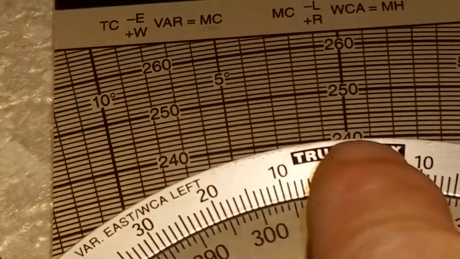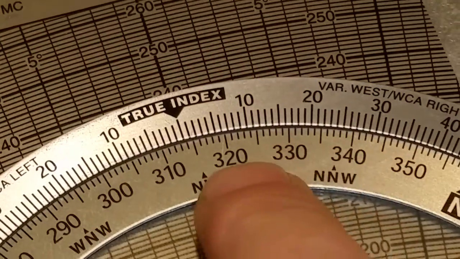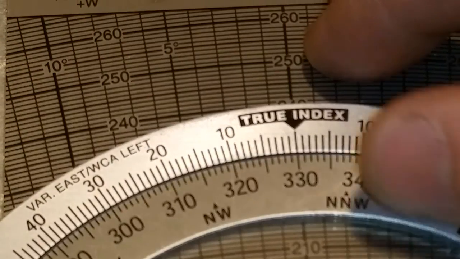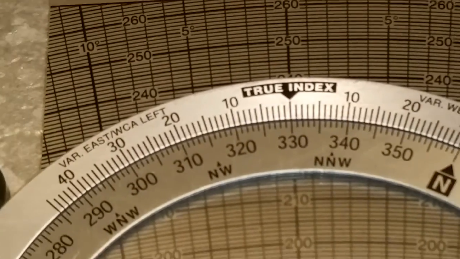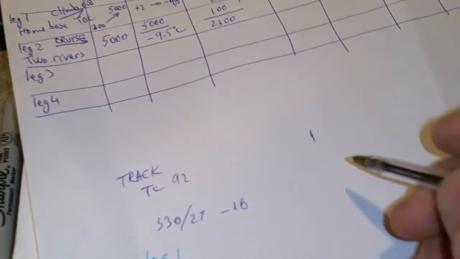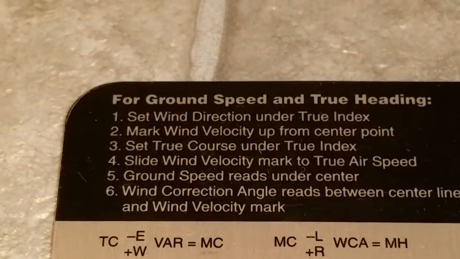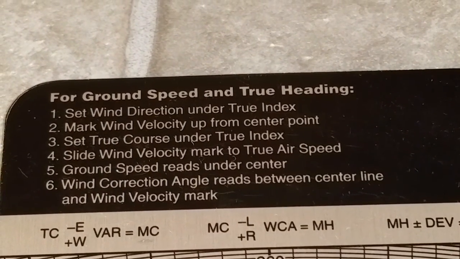So true index is right here, it's an index, true index, 330 is here. So I'm going to set 330 under the true index, yes? So once I completed that step, done. Number 2, mark wind velocity up from center point.